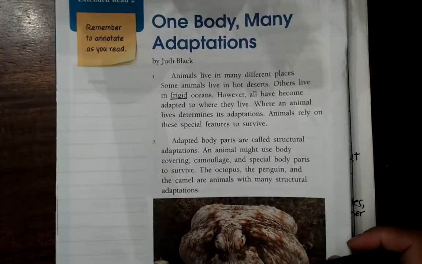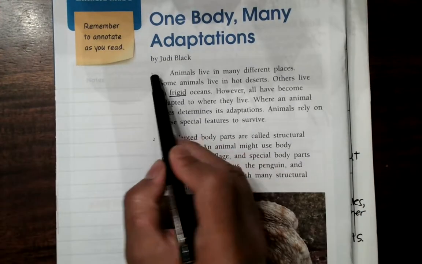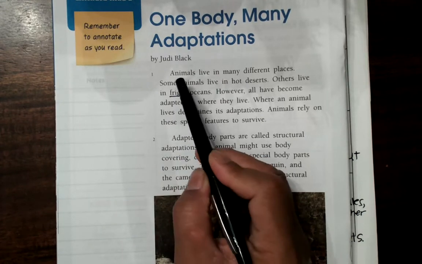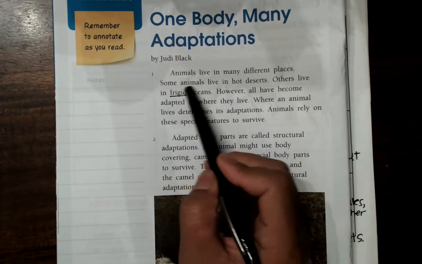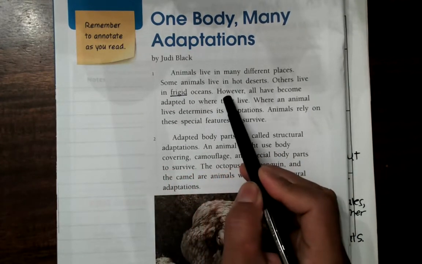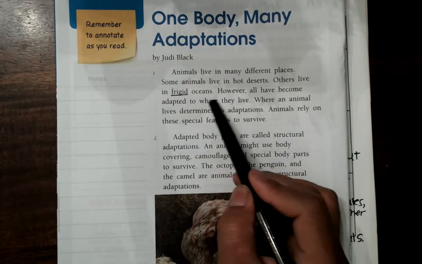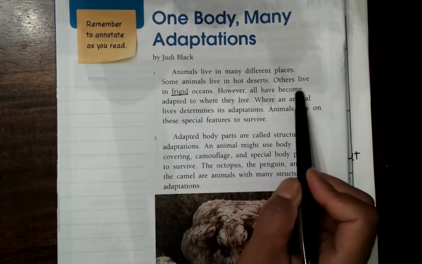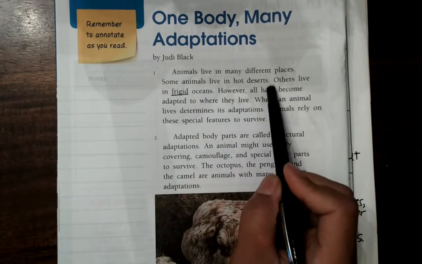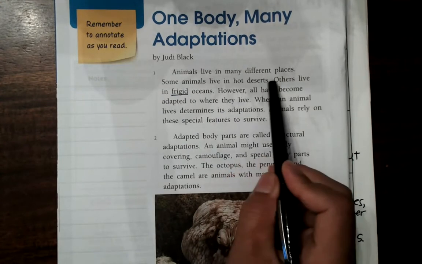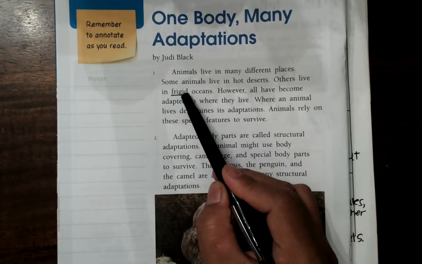So for One Body, Many Adaptations, in paragraph 1, where it's labeled, I found the word frigid. What I'm going to do is read the sentences that lead up to the word frigid, and maybe I'll even read the sentence right afterward. These sentences are called context clues. And when you read, boys and girls, and you come across a word that you don't know, sometimes reading the sentences around the word that you don't know helps us define what we think it is.